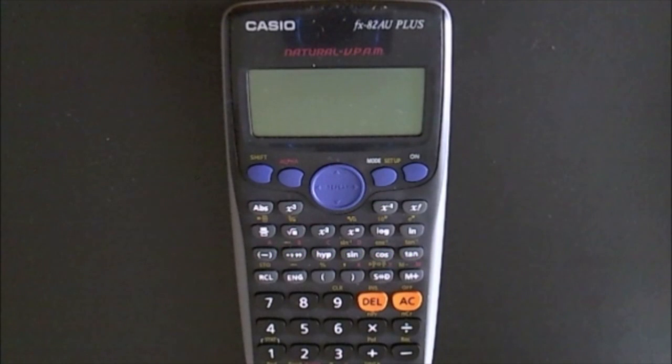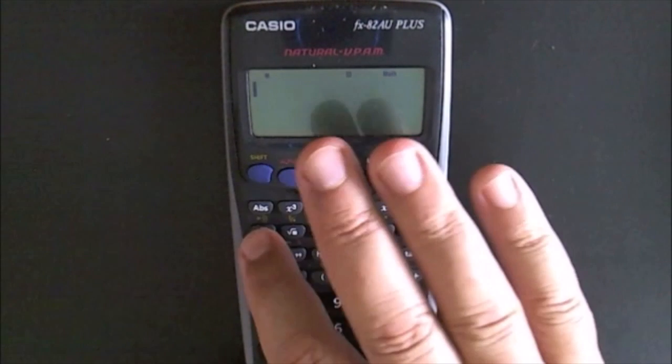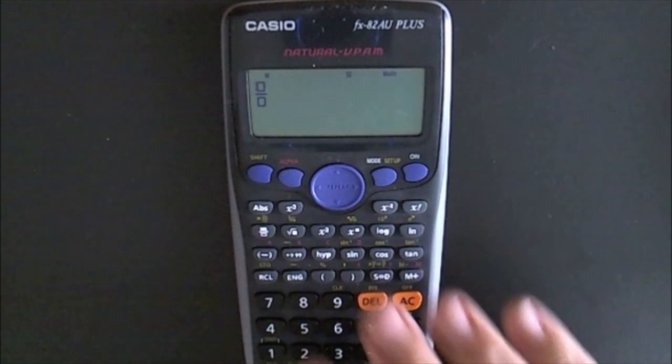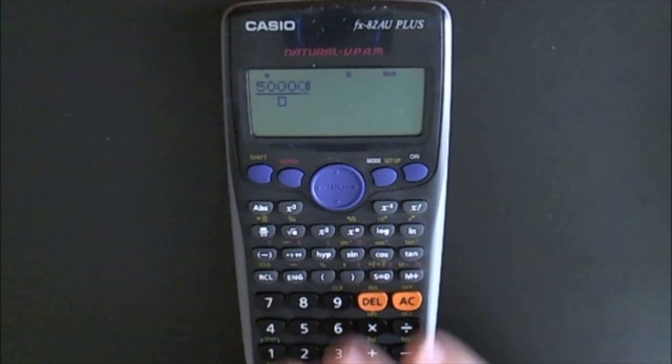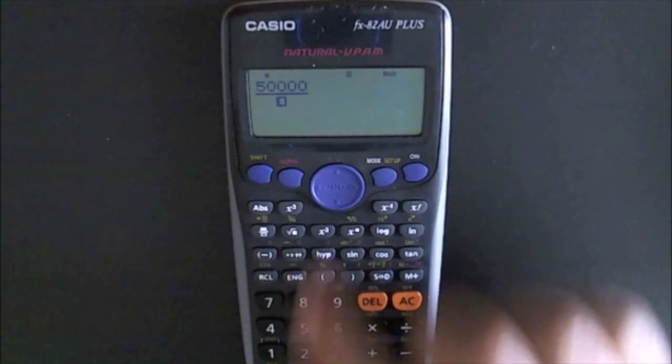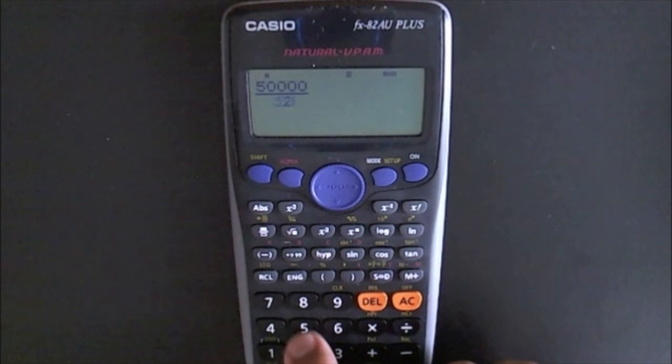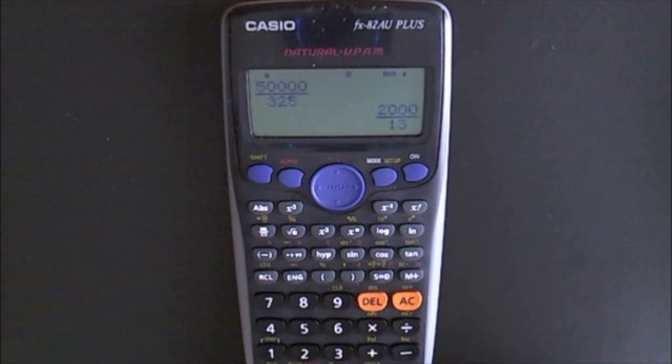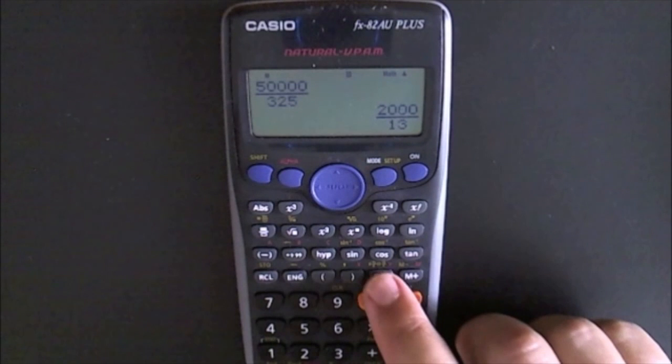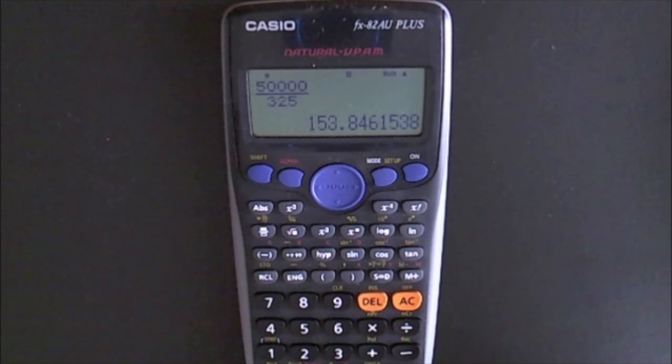We can turn that formula around to make V the subject, so V is 50,000 over P. So, to do that calculation, we make a fraction, we put 50,000 in the numerator, move down to the denominator, and P, the pressure, was 325. So that equals 2,000 over 13, change it to a decimal, and you've got 153.8, or roughly 154 milliliters.